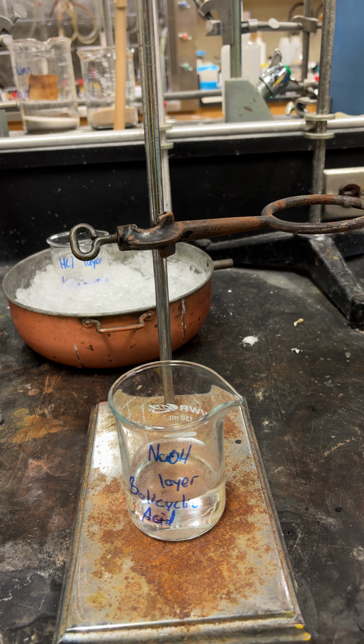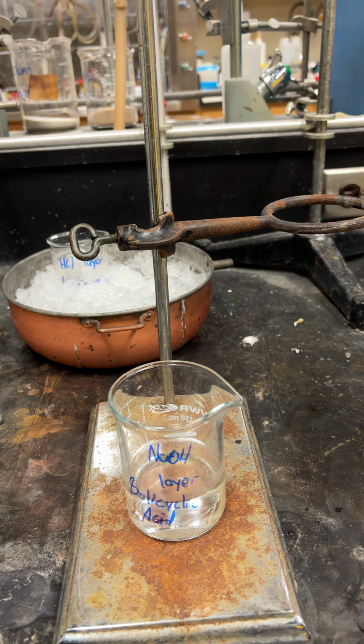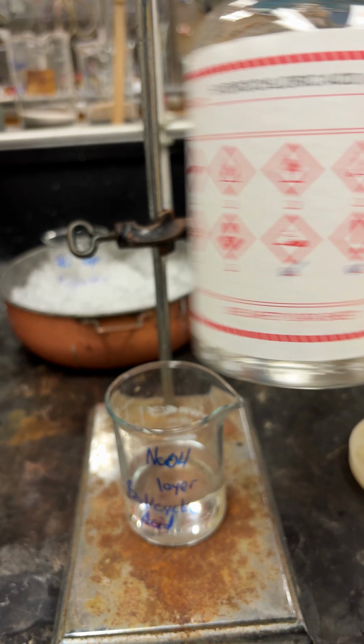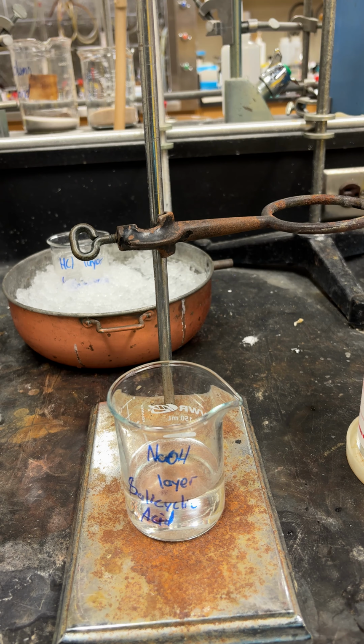Okay, so the next thing we're going to do is the exact same thing, but instead of using a strong base, we will use a strong acid, which is concentrated hydrochloric acid, and we will acidify the salicylic acid, and it should crash out as a precipitate or as a solid as well.